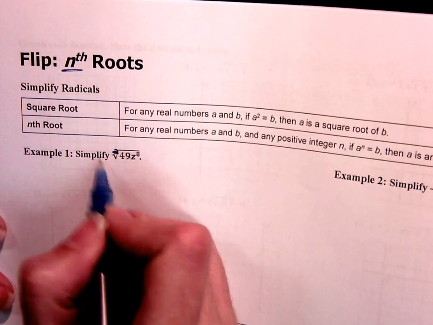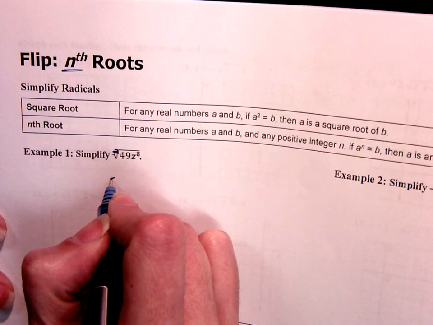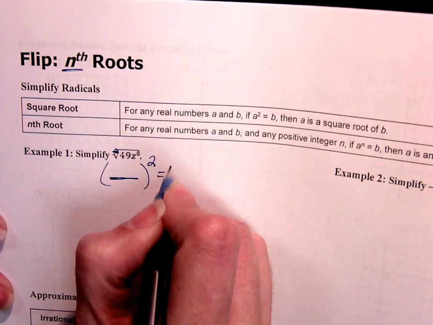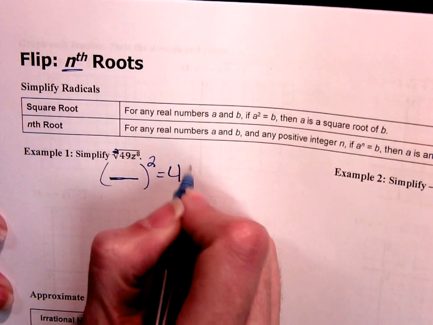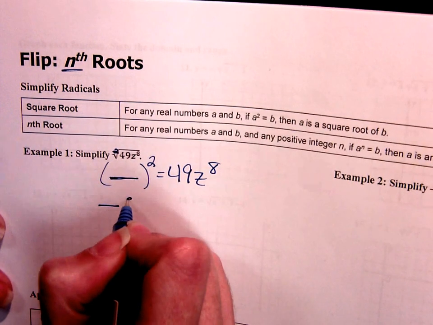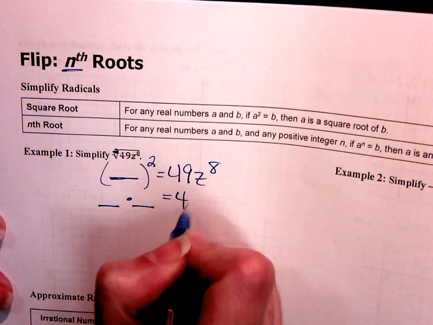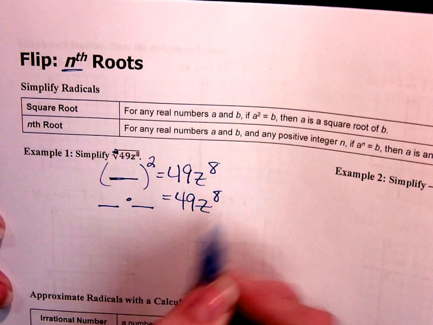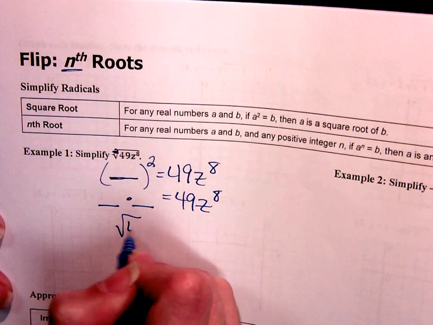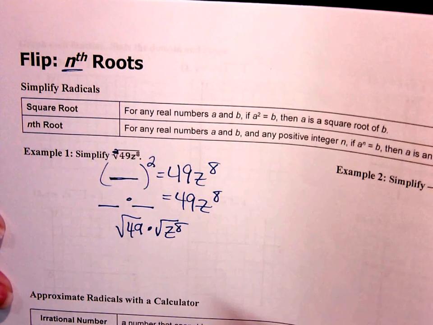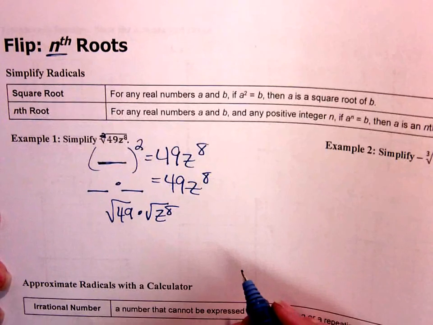So this is asking me to find whatever it is that when I square it, it equals 49 z to the 8th. So I need something times itself to equal 49z to the 8th. Well, I can also think about this as the square root of 49 times the square root of z to the 8th. And here it starts to be a little bit easier to think about.